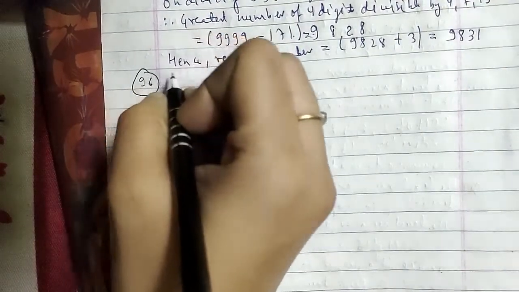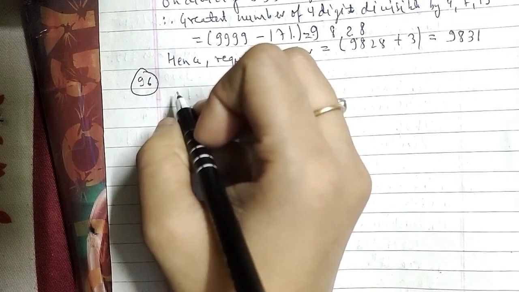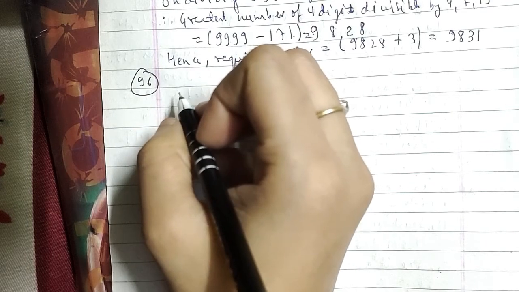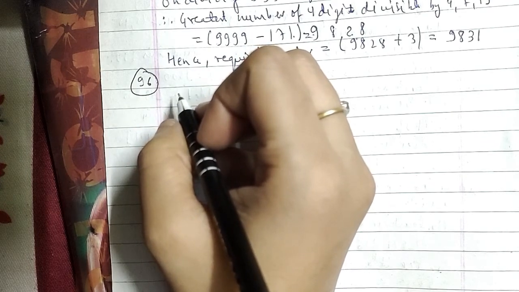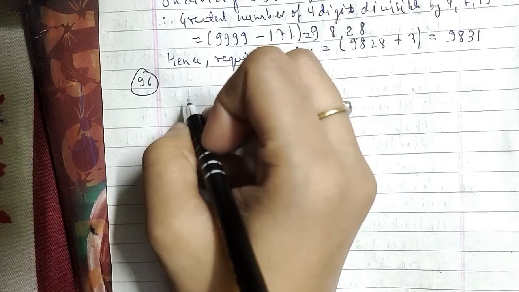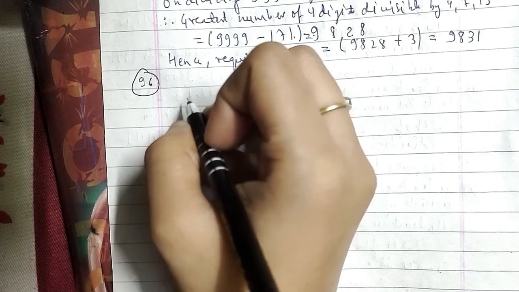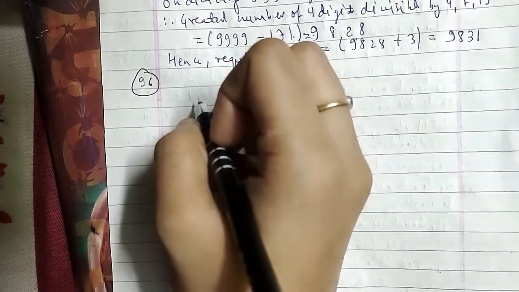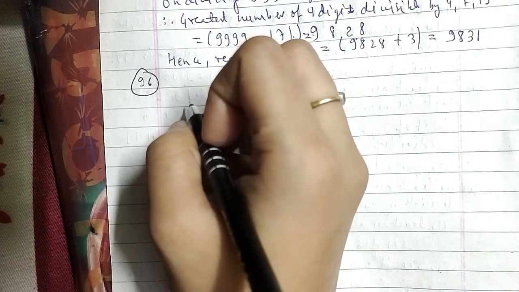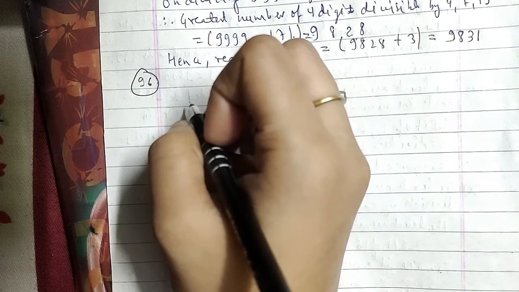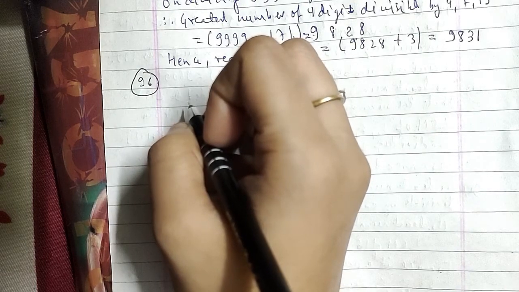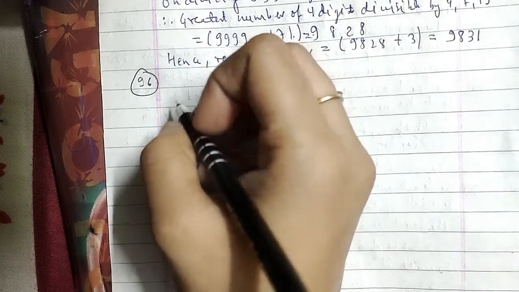Let's go ahead with the other question, the 96th question of the session that we have to talk about. Let the least 6-digit number which when divided by 4, 6, 10 and 15 leaves in each case the same remainder of 2 be n, and find the sum of the digits in n. That has been asked in an SSC examination paper, which is also an important one. The options we have are 3, 4, 5 and 6. So let's go ahead.